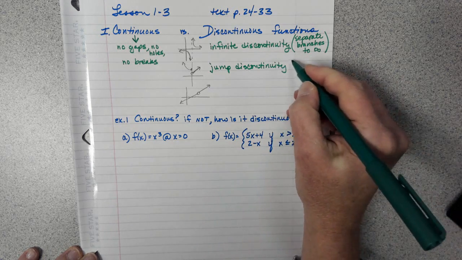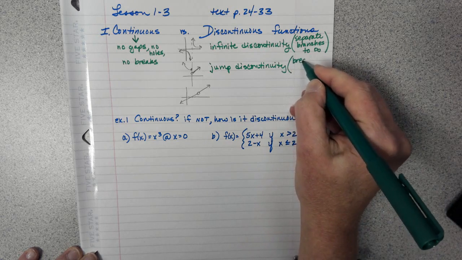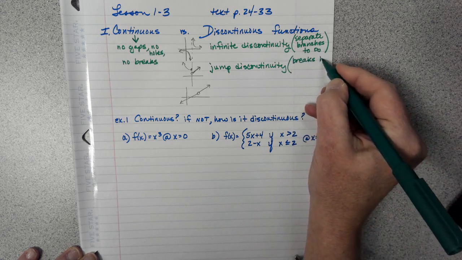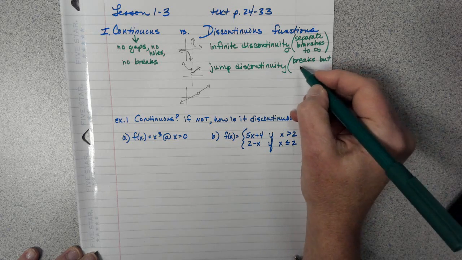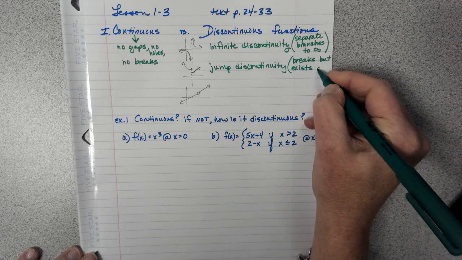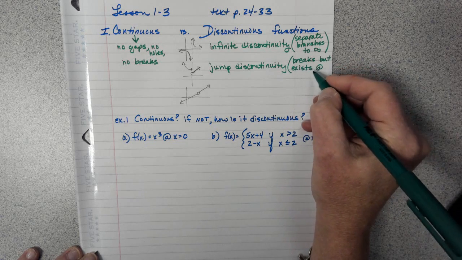And it breaks in the function. It breaks, but it exists at all points. The function exists at all points.